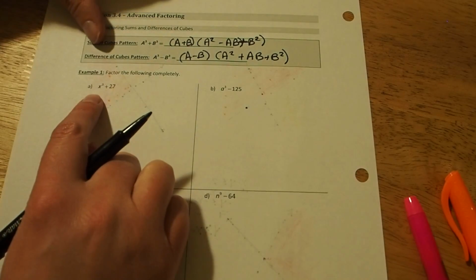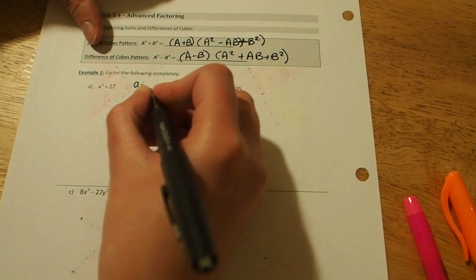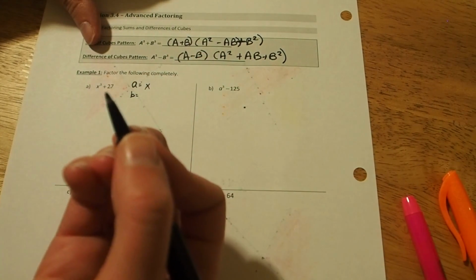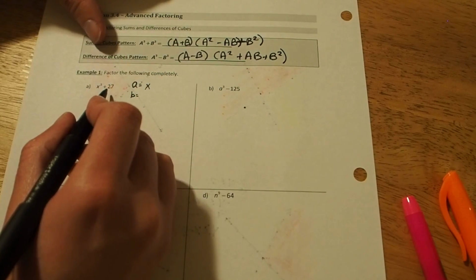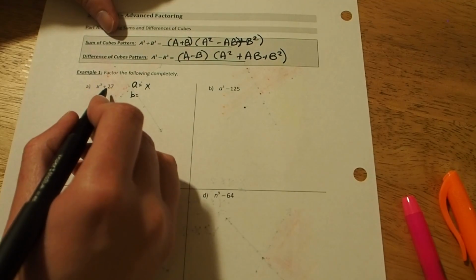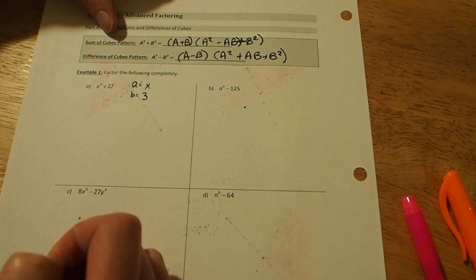So the first one, x cubed plus 27. I first want to identify what a is and what b is. A is just x, because x, when you cube it, gives you x cubed. B is harder to see. B has to be whatever you would need to cube to get 27, because 27 is b cubed. So b is going to be 3, since 3 cubed is 27.